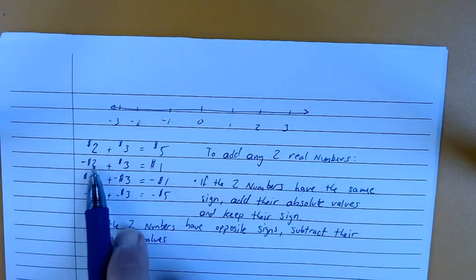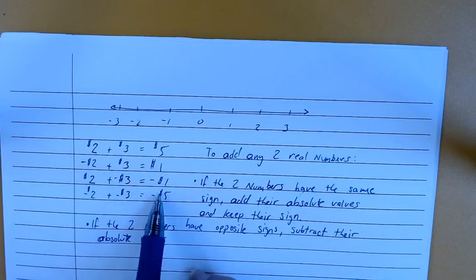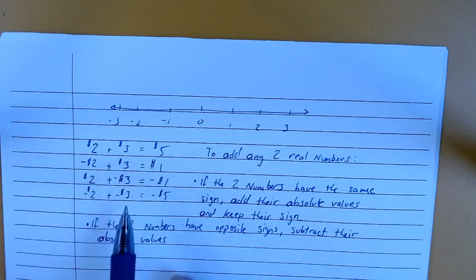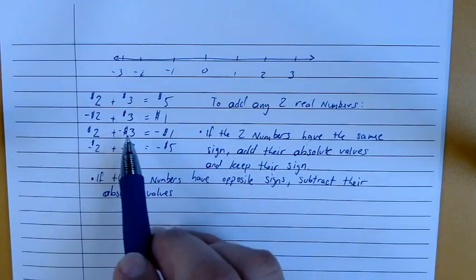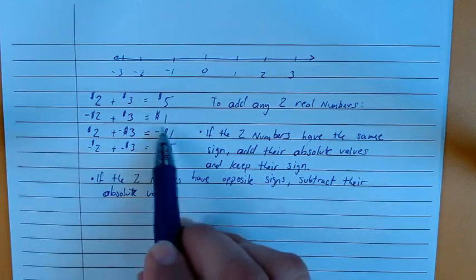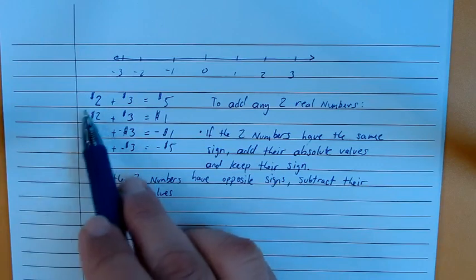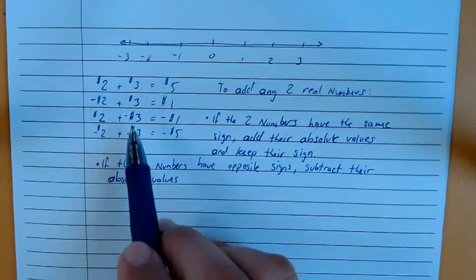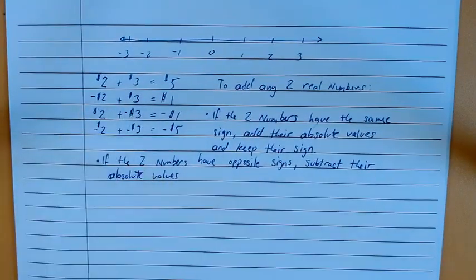Notice here, 3 minus 2 is 1, 3 minus 2 is 1. Again, don't worry about the signs, just worry about subtracting the numbers. But now, how do I know what sign to keep? Well, again, for intuition, we can think of if we owe more money, then we're going to end up owing money. But if we owe less money than we have, we're going to end up with some money left over. So it has to do with which number has a bigger absolute value.